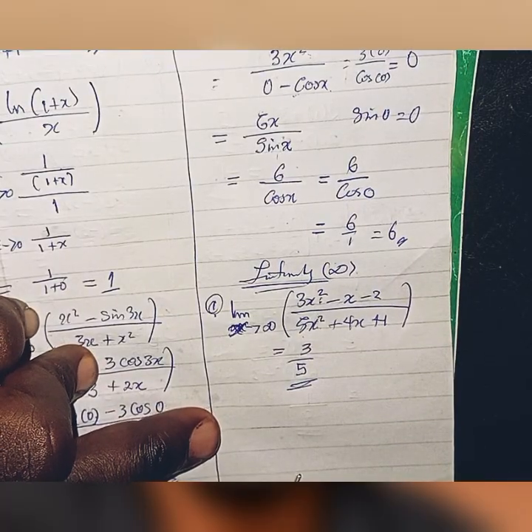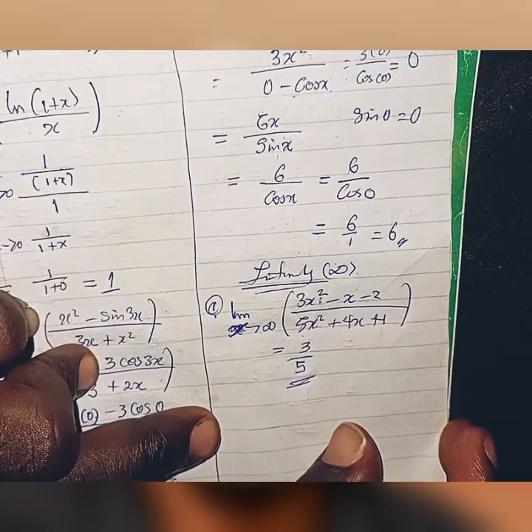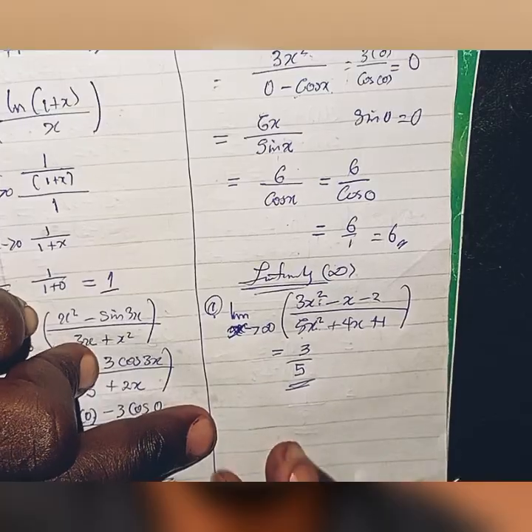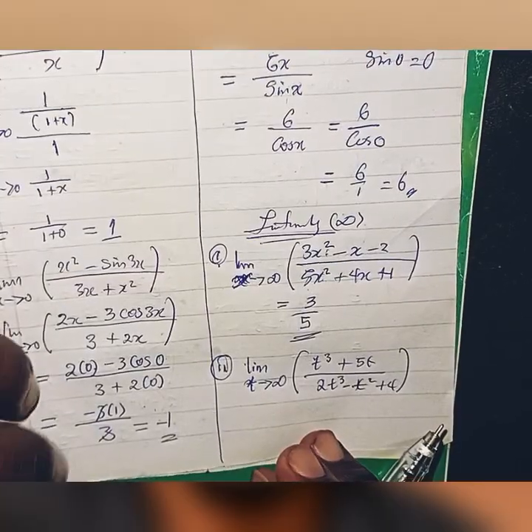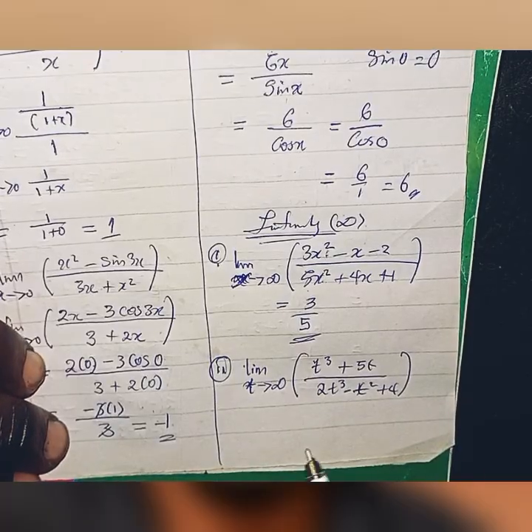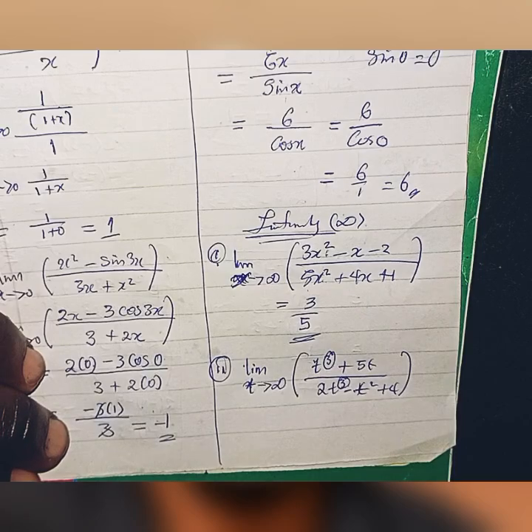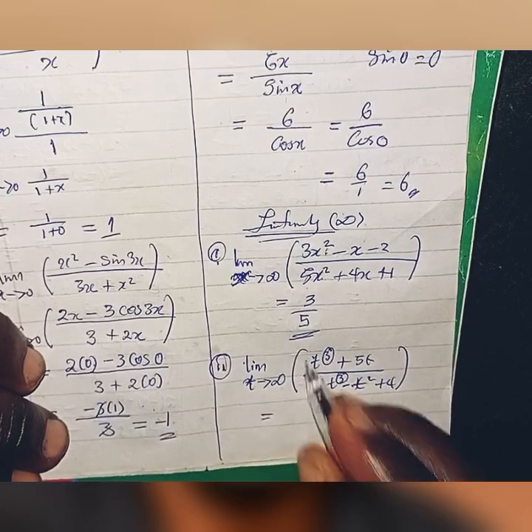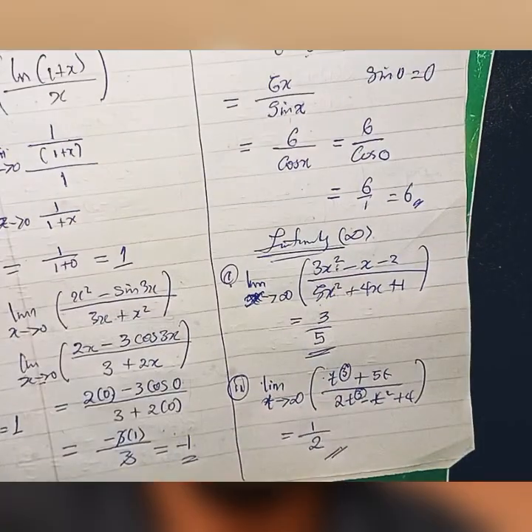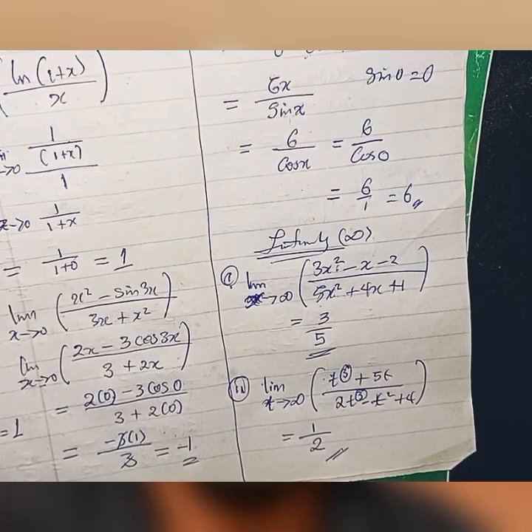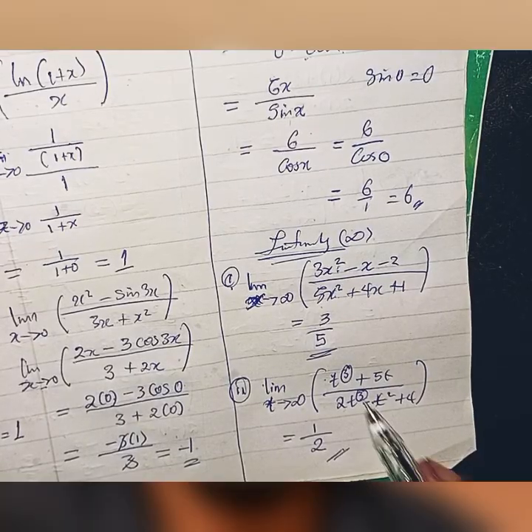This is how to solve limits when x is approaching infinity. You can say it is a very fast step. Let's pick another question. This is another example on infinity. The powers are the same, x cubed. So just pick the coefficient of the first one, which is 1, and the coefficient of the second one, which is 2. So this is the answer. It's very easy to solve limits at infinity when they have the same power.